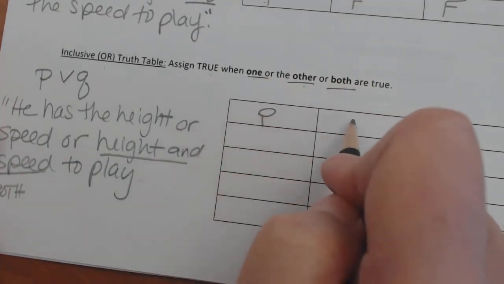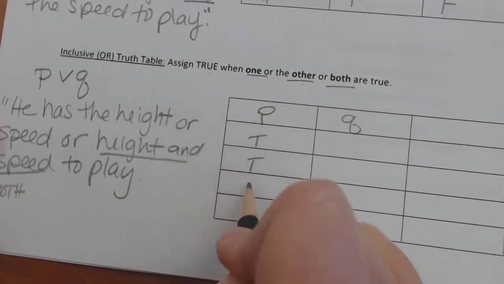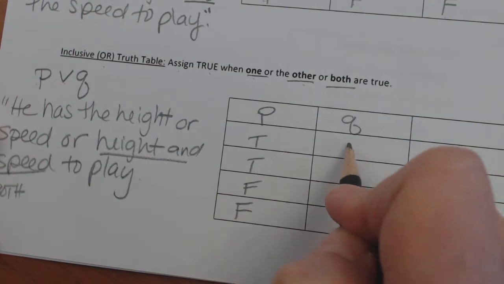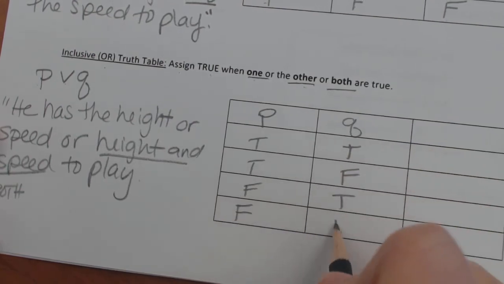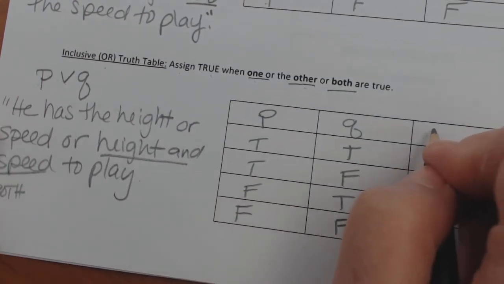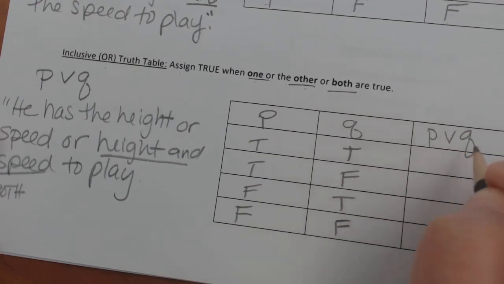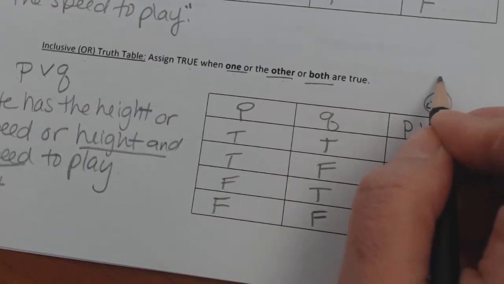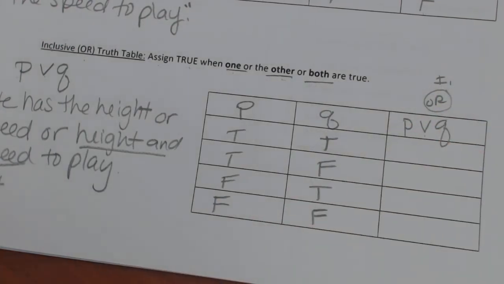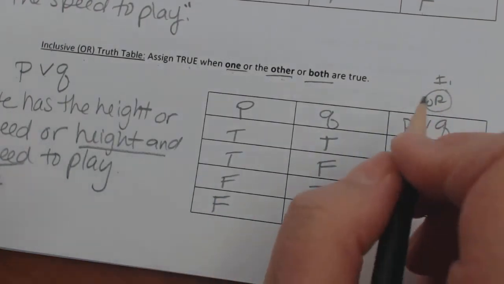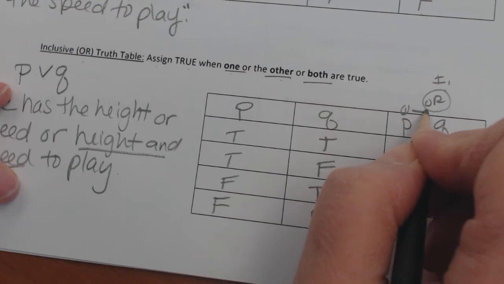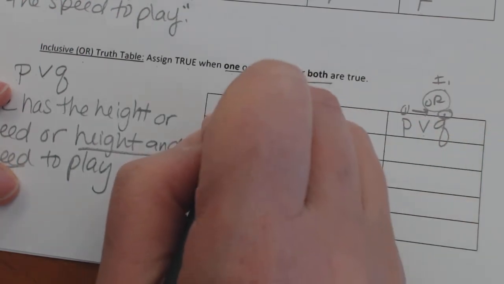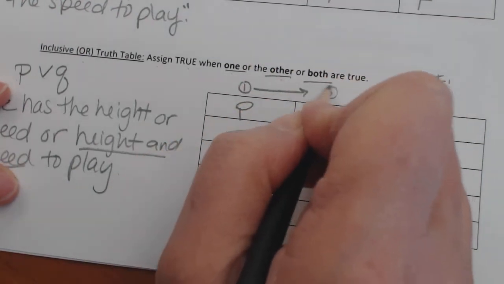We're going to set up P and Q the same way: true, true, false, false, true, false, true, false. We're going to set up P or Q using the connective or. I'm going to put a little or right here, and a little I for inclusive, so I know that it's inclusive. I'm going from P, number 1, to Q, number 2.